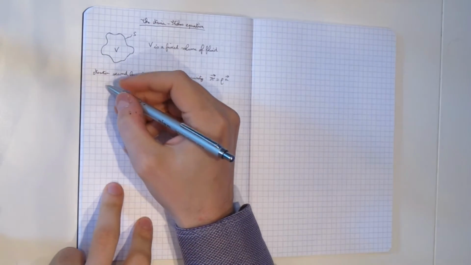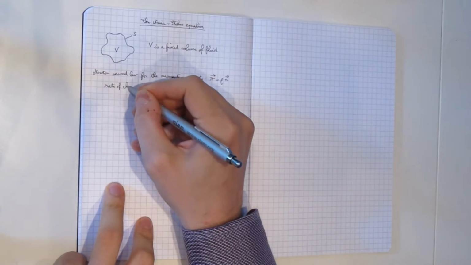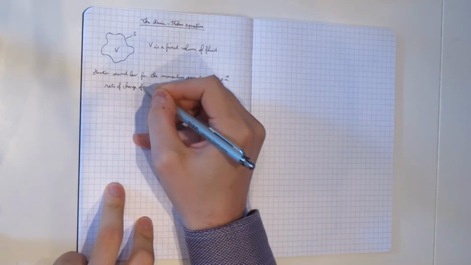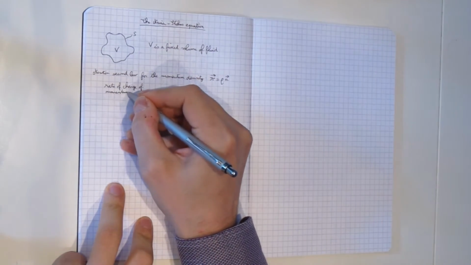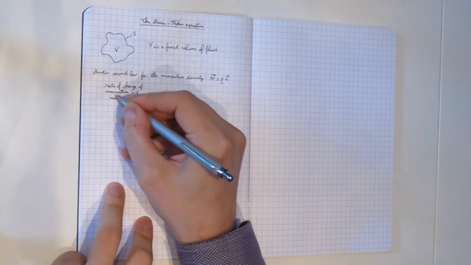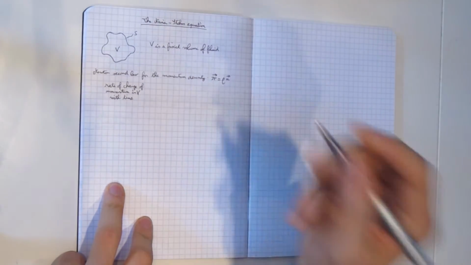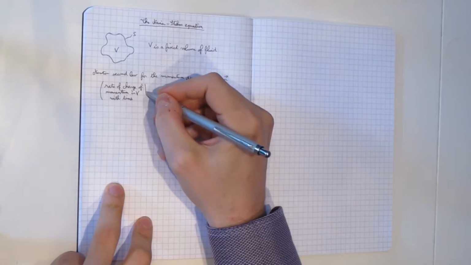So first of all, we'll have the rate of change of momentum in V. So this is the rate of change with time, okay? That's going to be the first term of our equation.